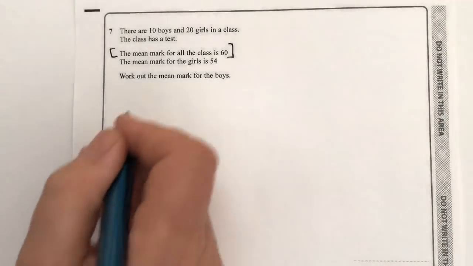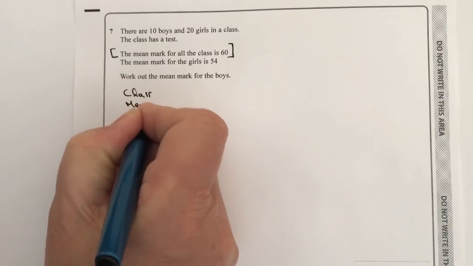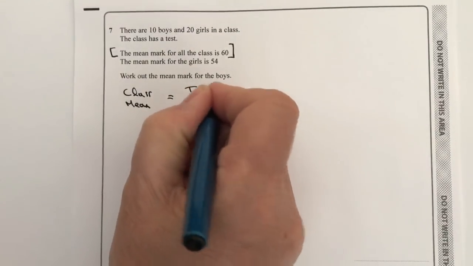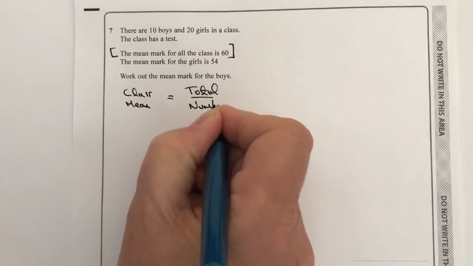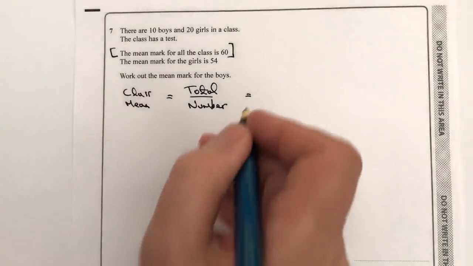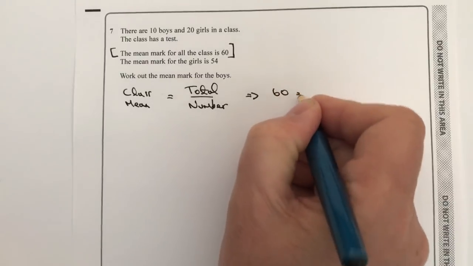So if we look at this, then I can write class mean. Now the way I remember these things is total over number. I'm aware that there are different ways of remembering it, but nonetheless it works for me. So the total I don't know, but what I do know is that the class mean is 60, which is what it tells me.